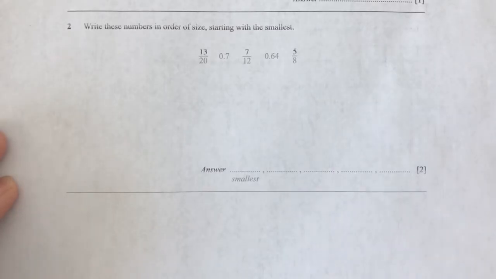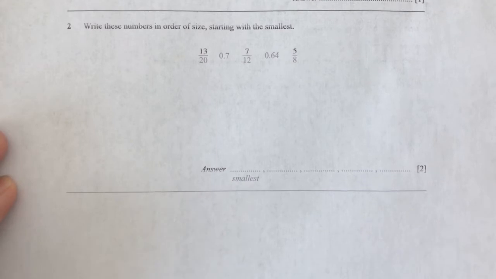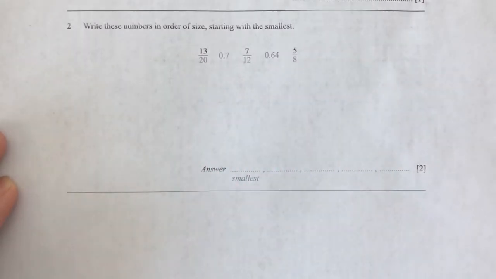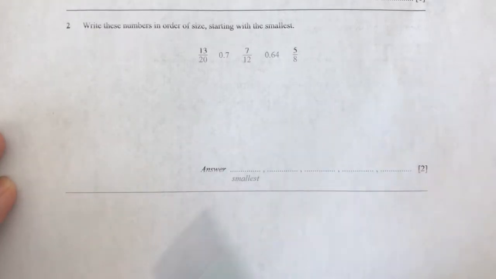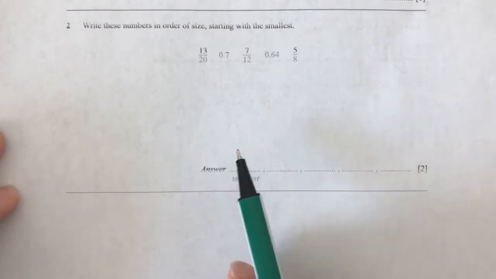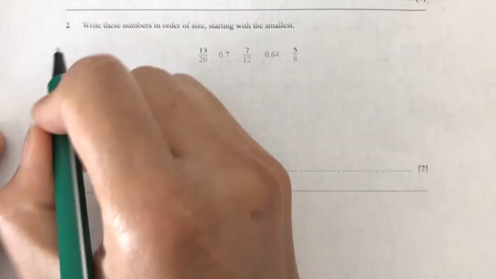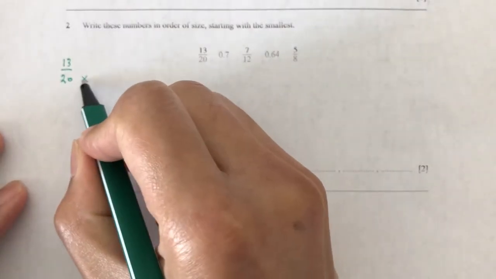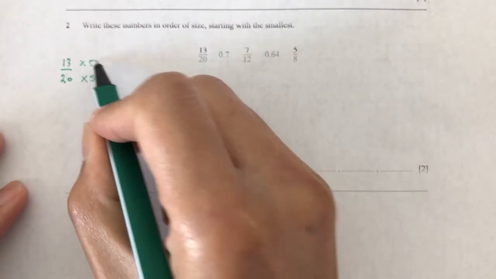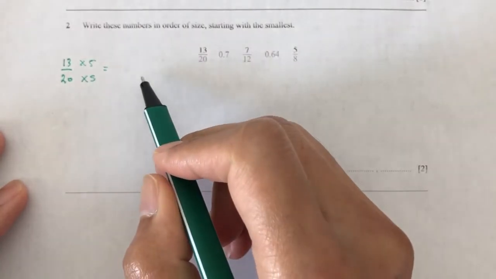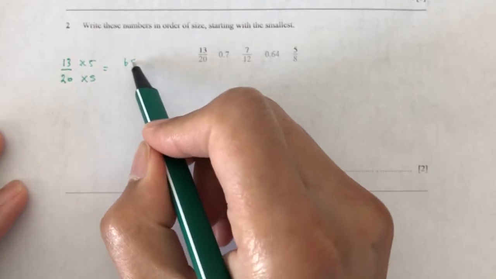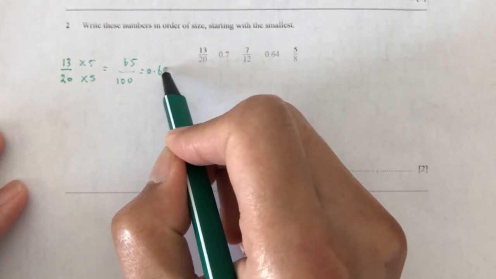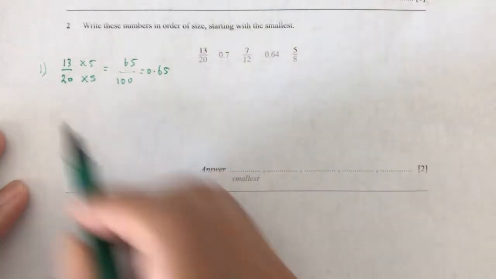Question number 2. Write these numbers in order of size, starting with the smallest. Here we have fractions and decimals. It's kind of hard to compare if we have two kinds of numbers, so let's convert everything to decimals. Let's begin with this one. What is 13 over 20? Let's times 5 and times 5. 13 times 5 will be 65. Divide by 100, which is equal to 0.65. So that's the first number.